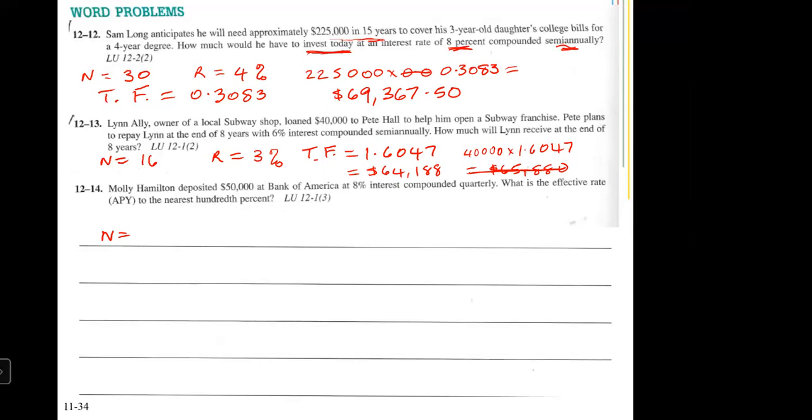One. How frequently would we be compounding? Would it be 4? Yes, 4. Quarterly. Okay.